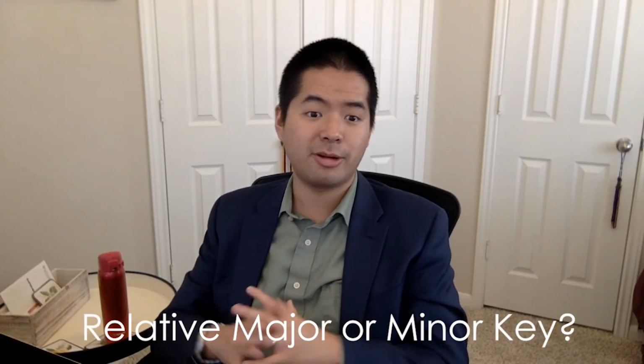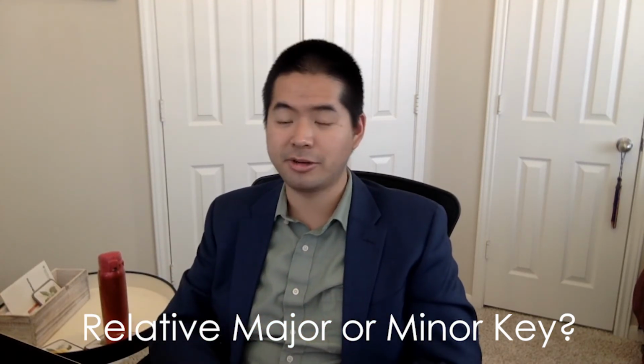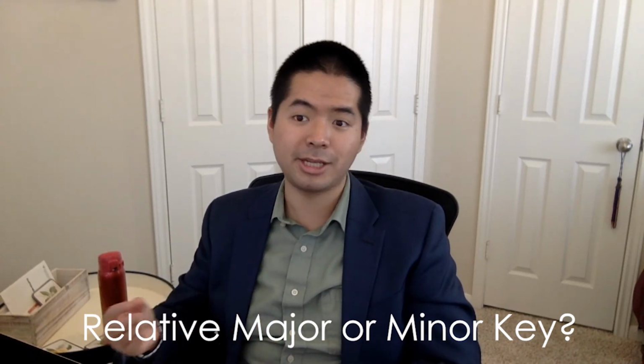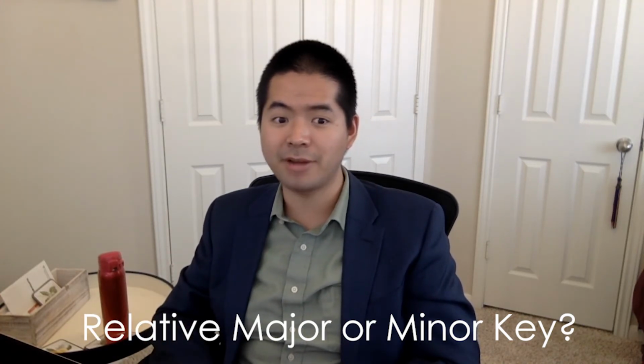Now, there's an important question here, which is, how do you know if you're just looking at a score example and you don't have the title? How do you know if you're looking at a major or minor key piece, since the key signature could be either for a major or its relative minor?